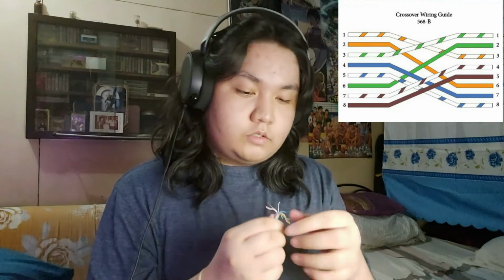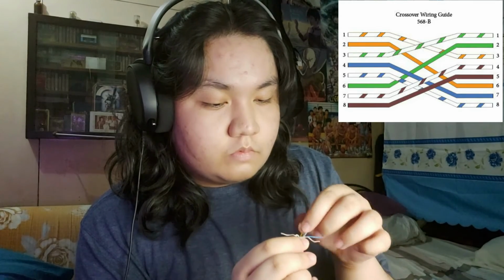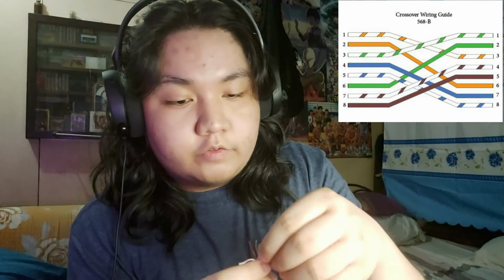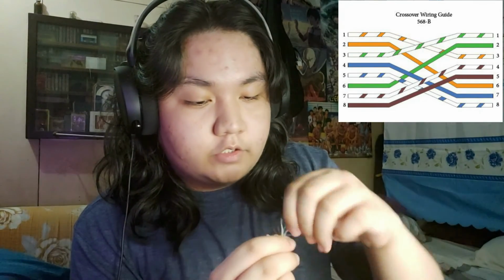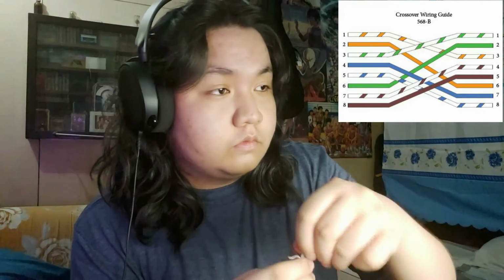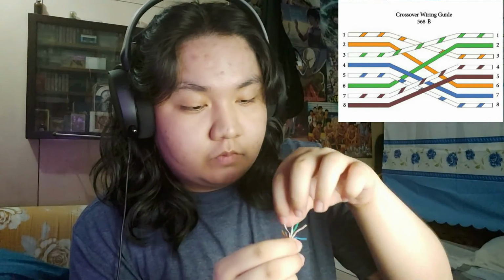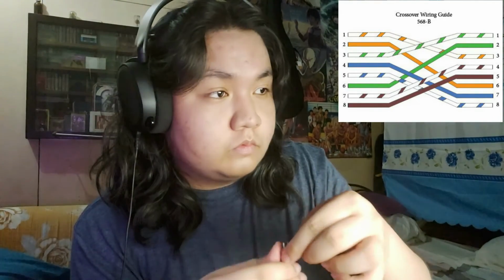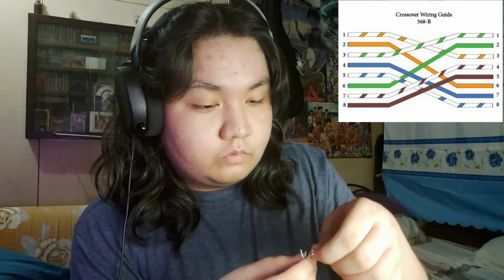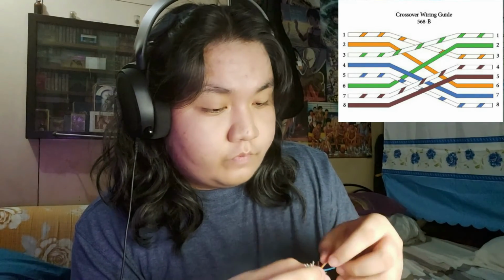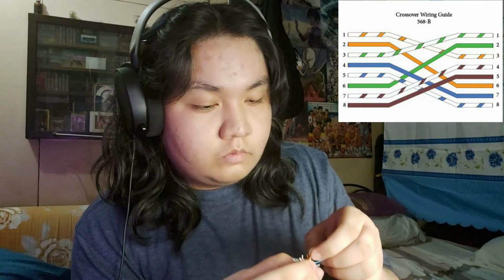It takes patience in doing this. Now the pattern goes like white green, green, then white orange, then white brown, and then brown, then orange, blue, white blue.